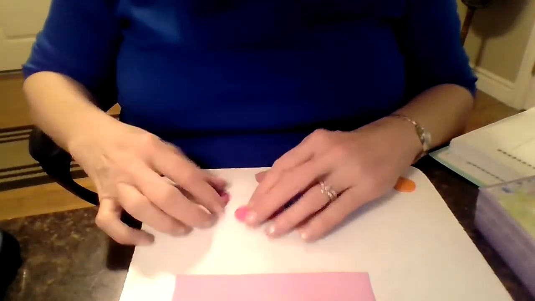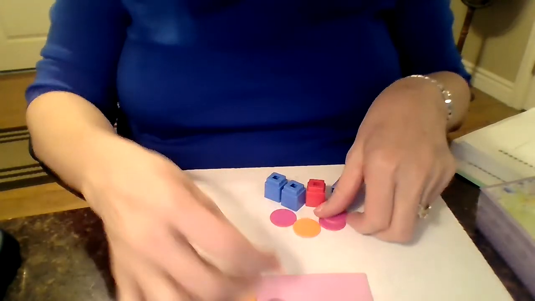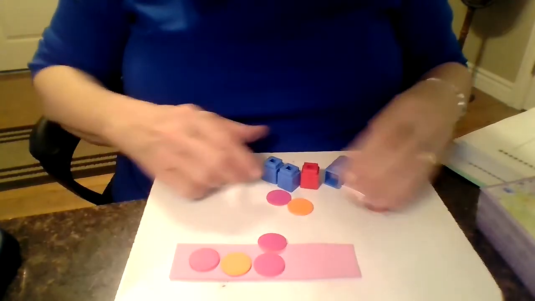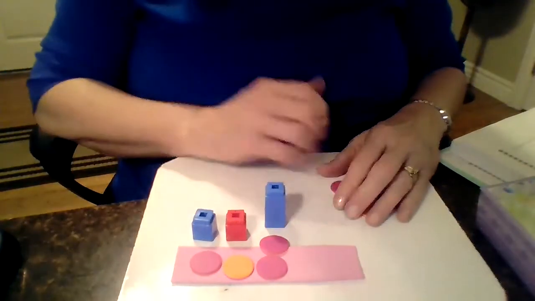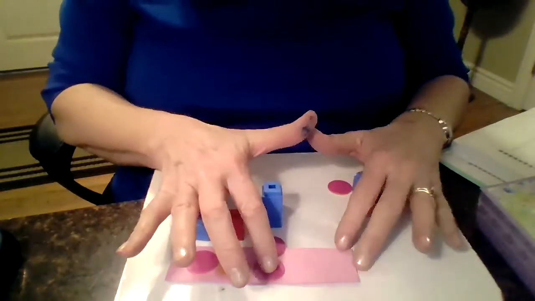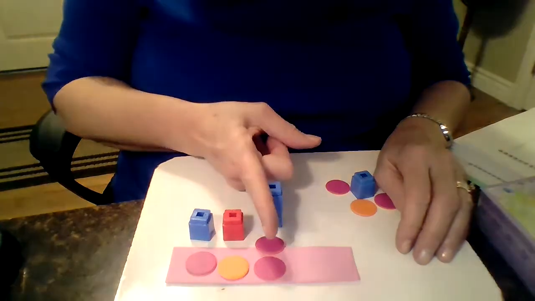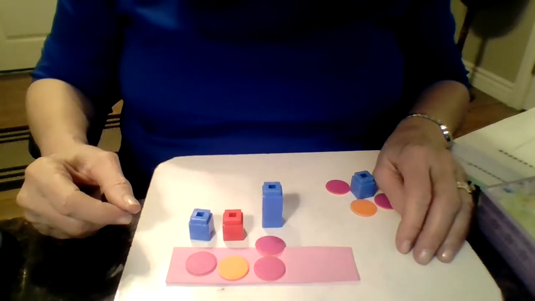So here's what it looks like. S, A, nk. You see that okay? Nk. So we have our cubes that show the two letters make one sound. S, A, nk. Sank.